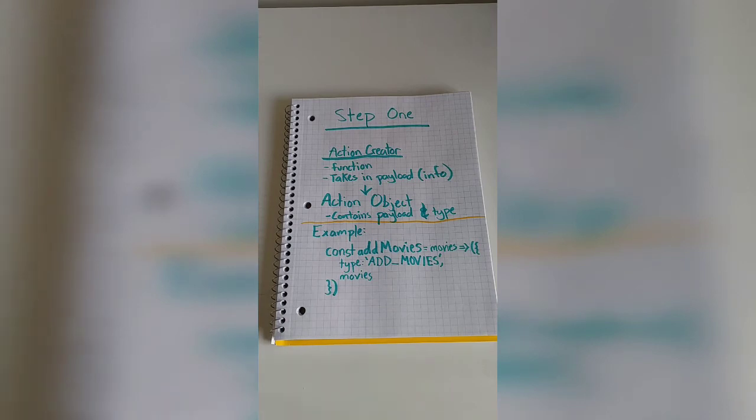In this example, we're going to take an action creator called add movies. We're going to pass in our payload of movies, which might be, let's say, an array of objects. Each object is an individual movie. As you see here, there's going to be a type, and this is where we're going to say add movies as the type name. It's general convention here to capitalize all letters and use underscores as spaces. And then after that, the next key value pair will be the key of movies, and that's where we pass in that movies payload.